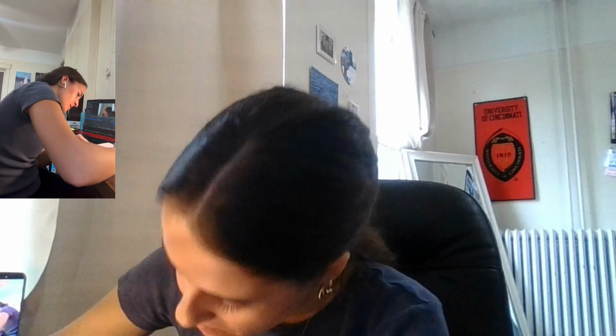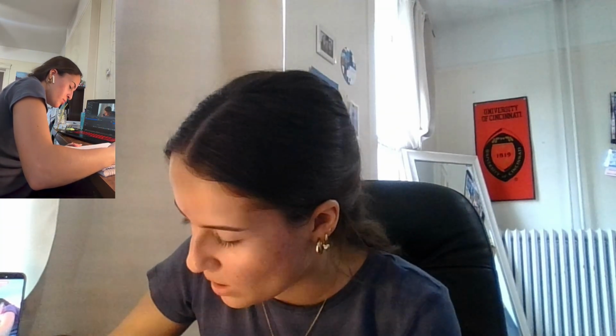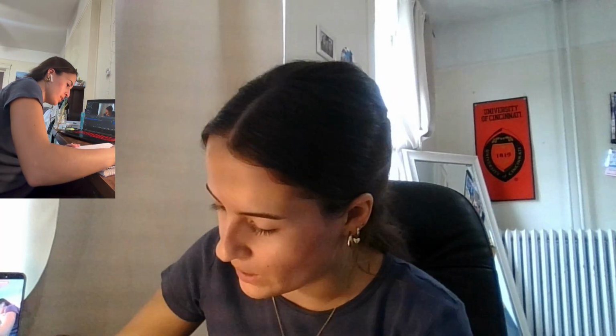Actually, sorry, that's not right. Since we're looking at the radial direction, the other direction will be r. So our cross-sectional area will be 2 pi r, because that's the circumference of the cross-sectional area times the length, and the length we said we're just going to equate to 1 just so we don't have to add another variable in here.